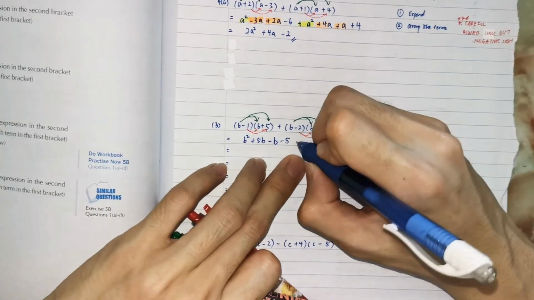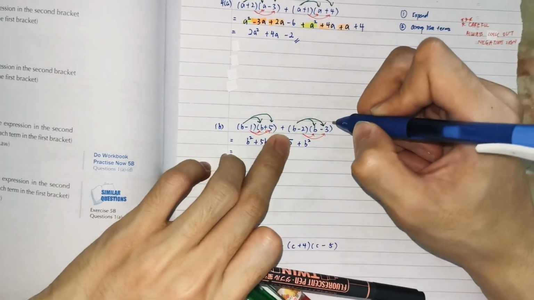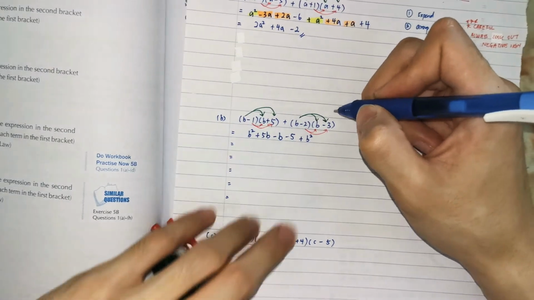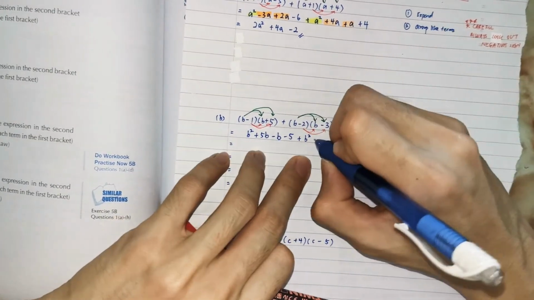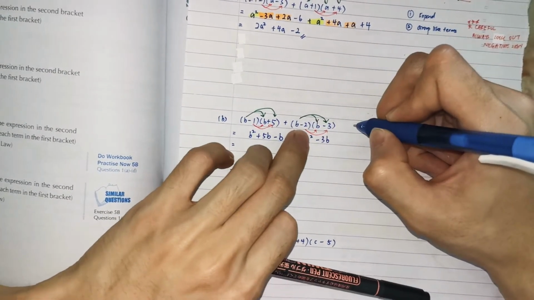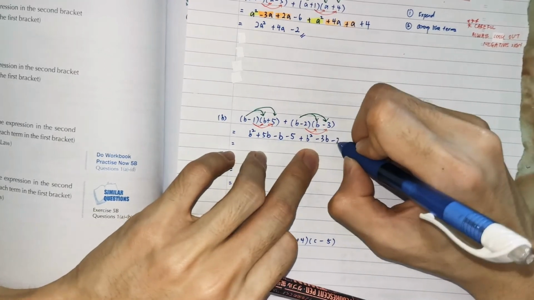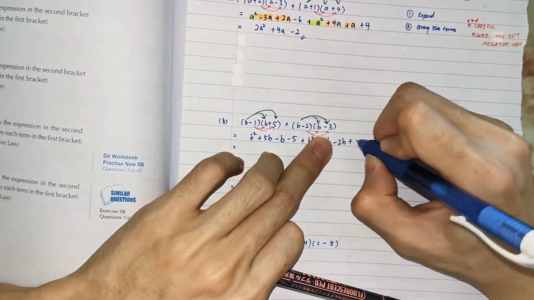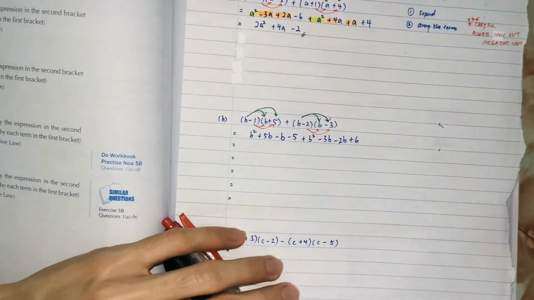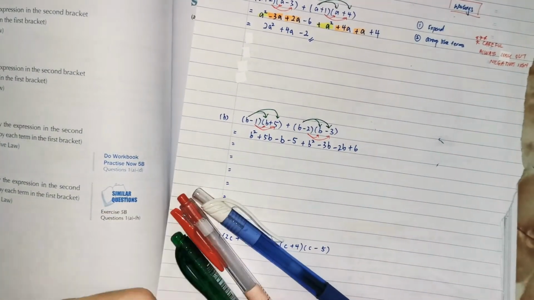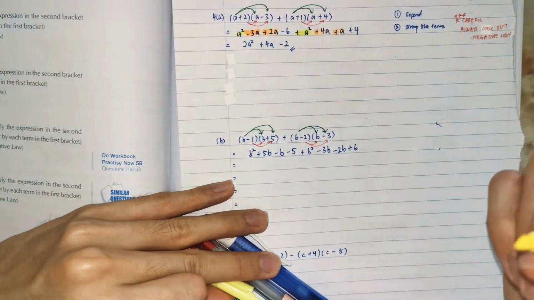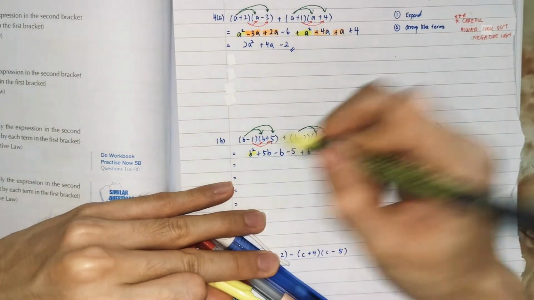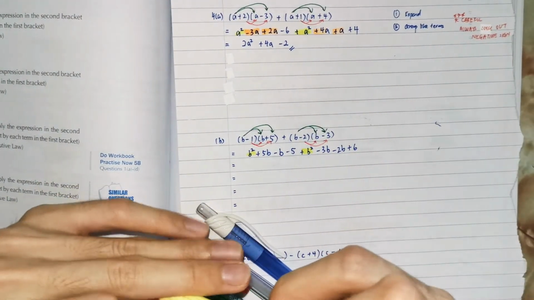So b times b is b square again. Here is a positive sign, so it's okay. So b times negative 3 is negative 3b. Negative 2 times b is negative 2b. Negative 3 times negative 3 will be positive 6. So highlight all the like terms, group them up, so you can simplify them.